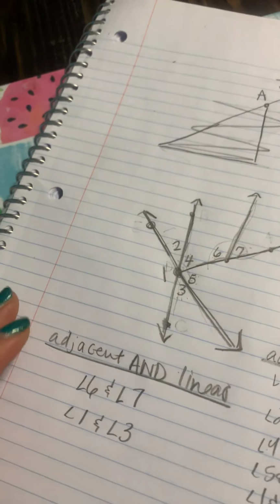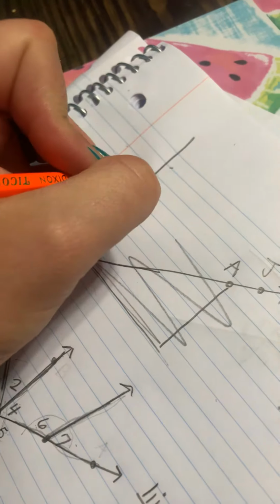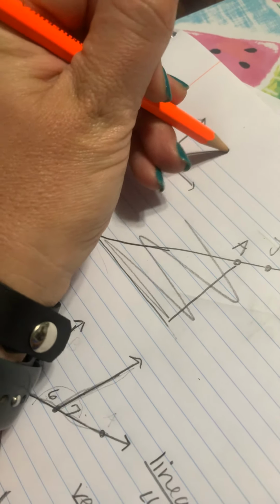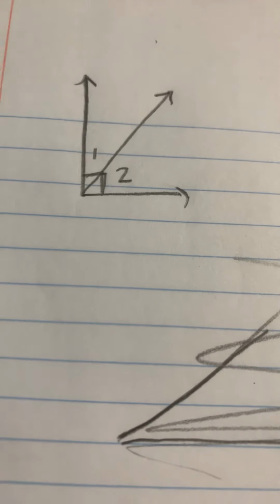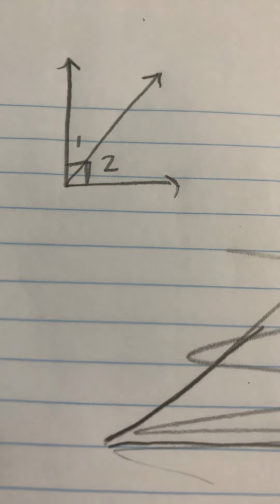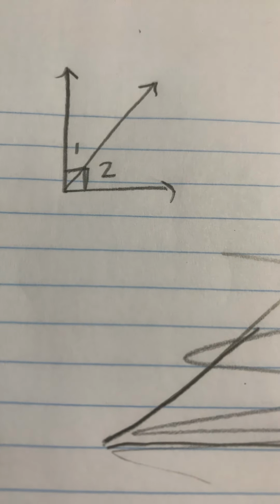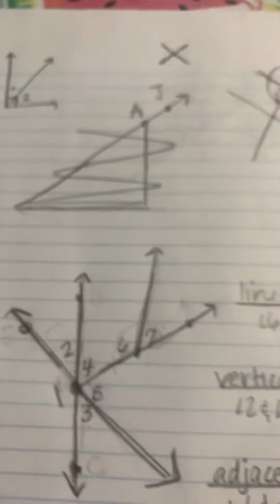The other thing that you might see in a diagram, let me see here. These two angles, we'll say angles 1 and 2. If you were asked about their relationship, they are adjacent. However, they are also complementary because they would both add up to be 90 degrees, and you know that by the square that's in the corner. So if you see that on the quiz, just know that those would be complementary, and the ones that are supplementary are the ones that would add up to 180. I'll show you one more.